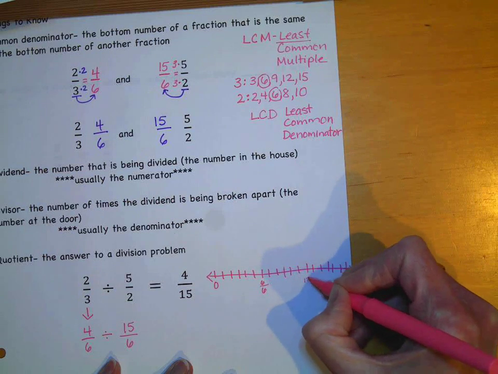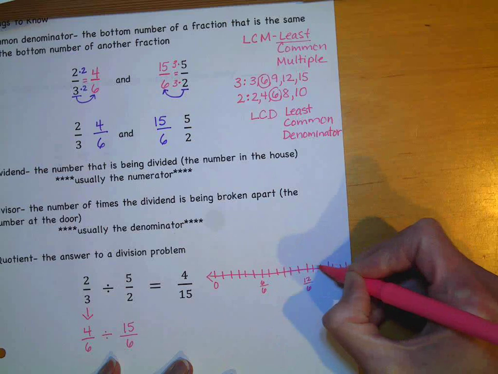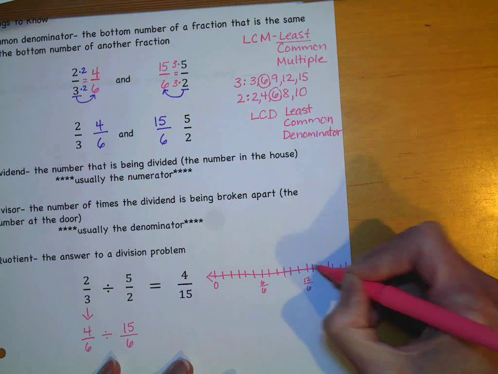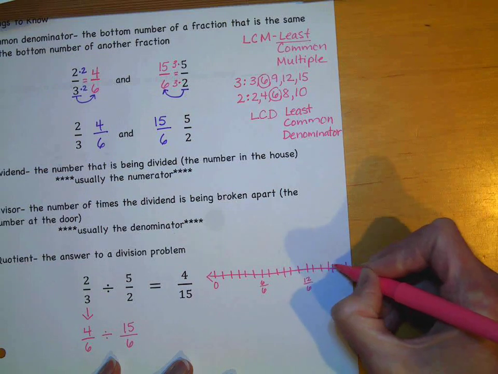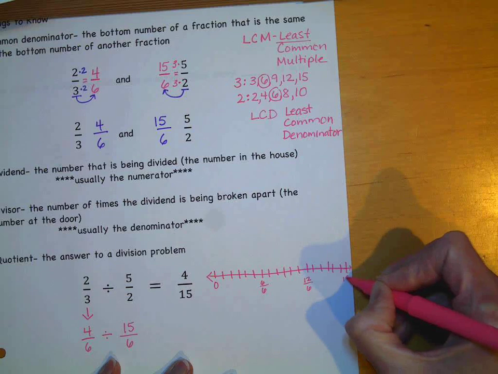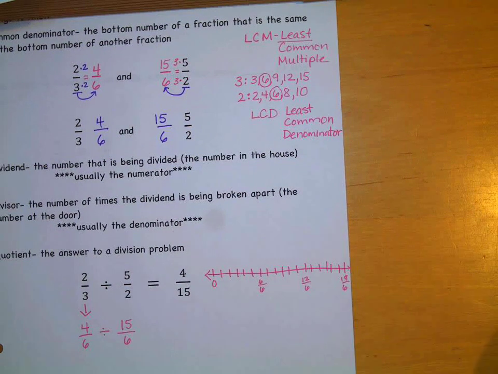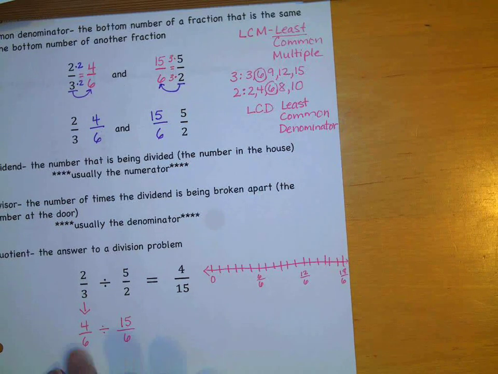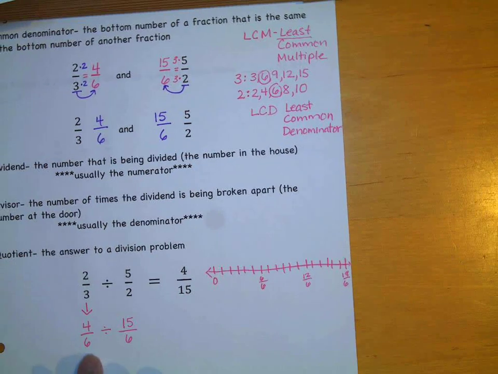1, 2, 3, 4, 5, 6. That's 12 sixths. Yeah. 1, 2, 3, 4, 5, 13, 14, 15, 16, 17, 18 sixths. So that's what I really have on my number line. Okay, now some of you are going, oh my gosh, Mrs. Nelson, you lost me. Here's what I need you to look at, and don't get lost because this is so amazing. You're just going to flip out of your skin when you see it.